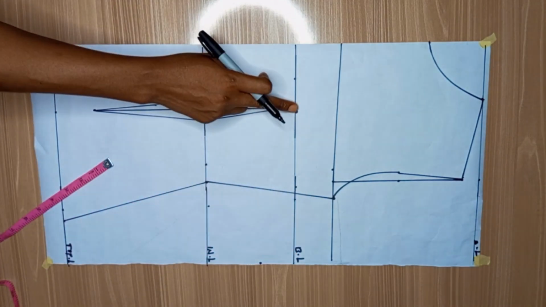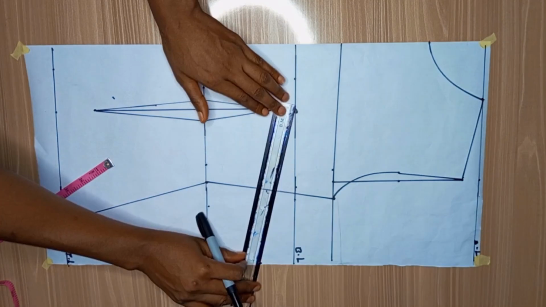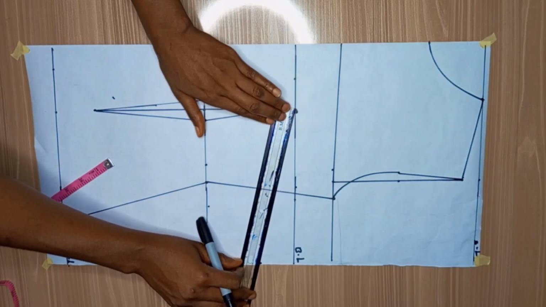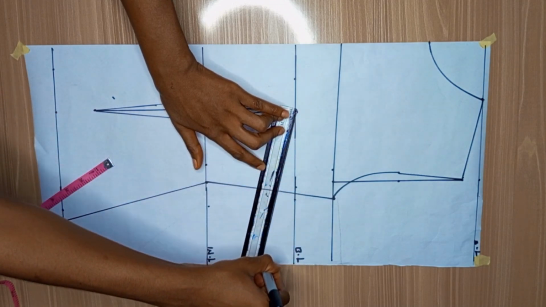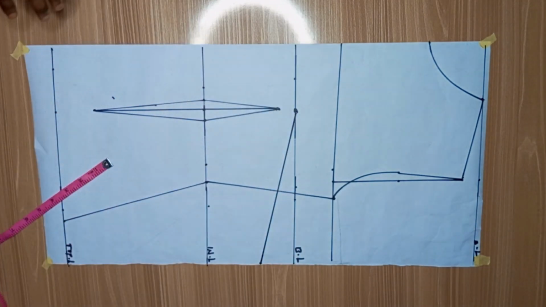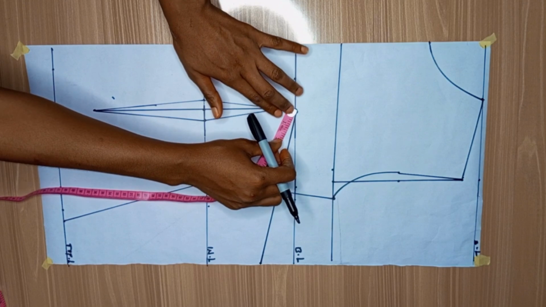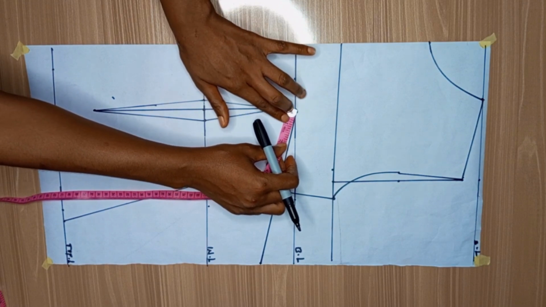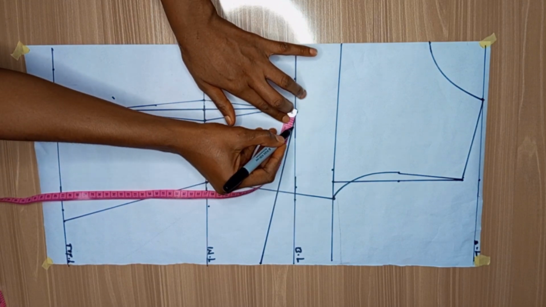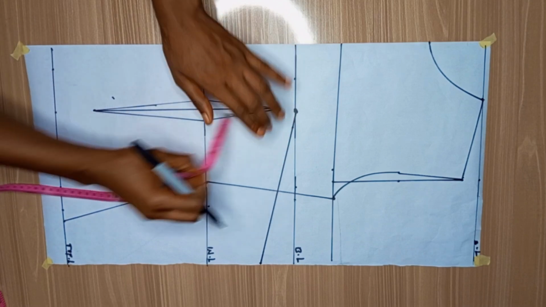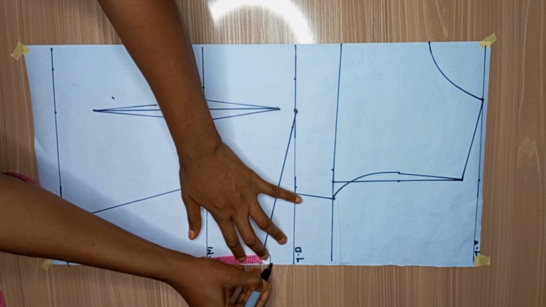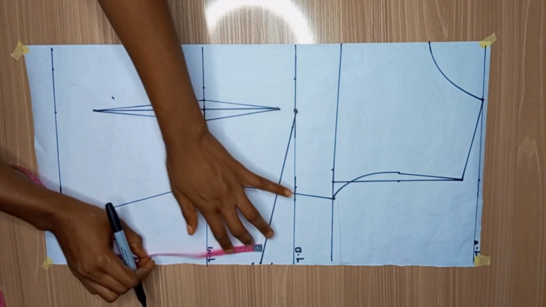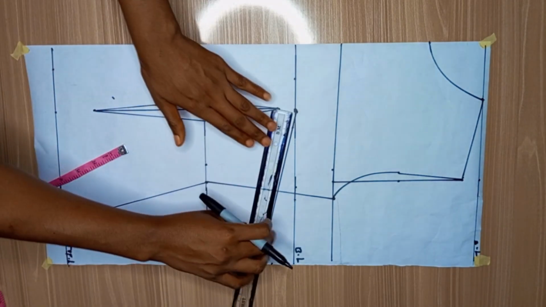Then I'm going to connect this point all the way to that point we have on the bust line like this. So I'm going to come down from here by 1 inch. I'm going to come down by 1 inch here, and I'm going to mark half an inch on both sides of this line, and I'm going to connect it all the way to that point.